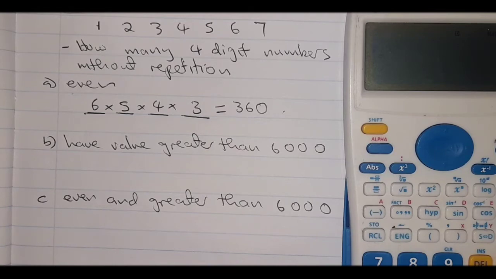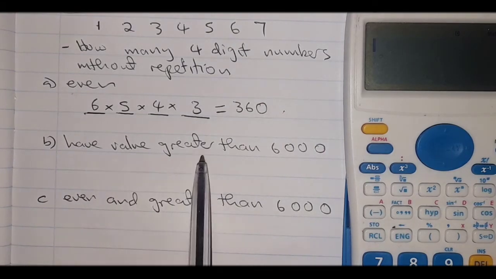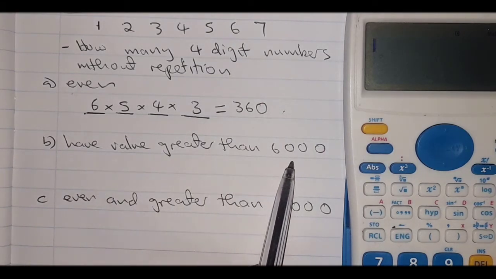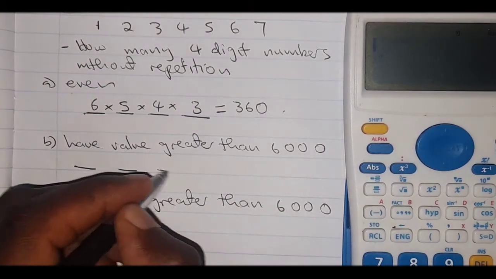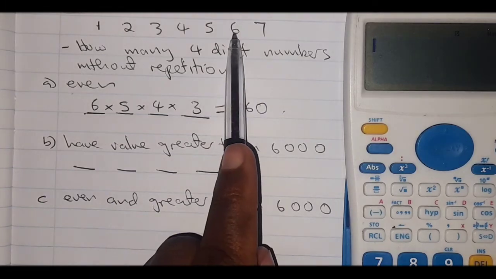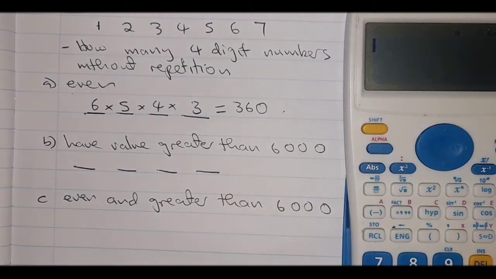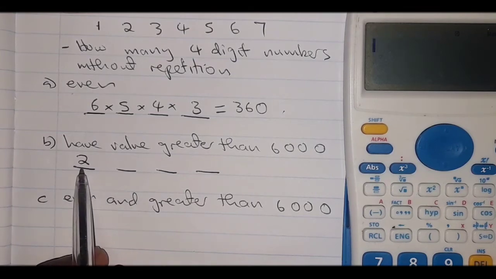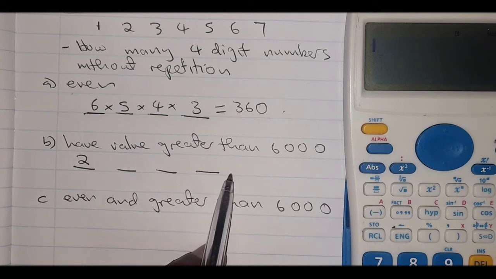And then the second scenario, the 4-digit number has to be greater than 6,000. It's a 4-digit number. For it to be greater than 6,000, it has to start with either a 6 or a 7. That is 2 choices there. If it starts with either a 6 or a 7, it means it's going to be 6,000 and something or 7,000 and something.